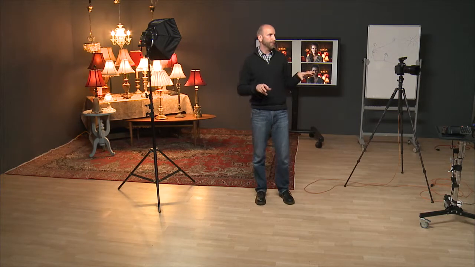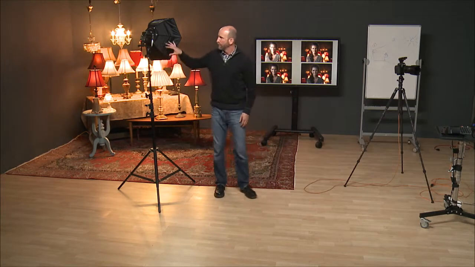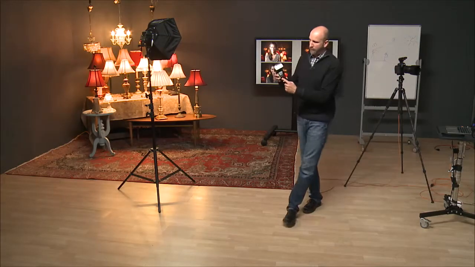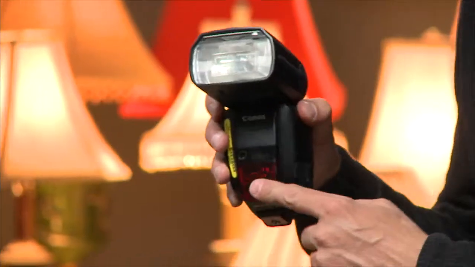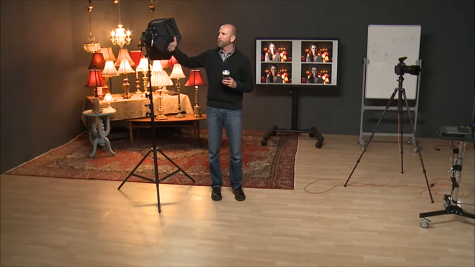Canon's older system used an infrared light, which was notoriously bad because as soon as you put a softbox or something on this little front sensor on the flash, which is there to sense communication from another flash, it can't see it. And so it's highly unreliable. Or if you put it around a corner or behind a wall, you can't trigger this flash because it can't see the signal. That's why radio is a much better way to do that.